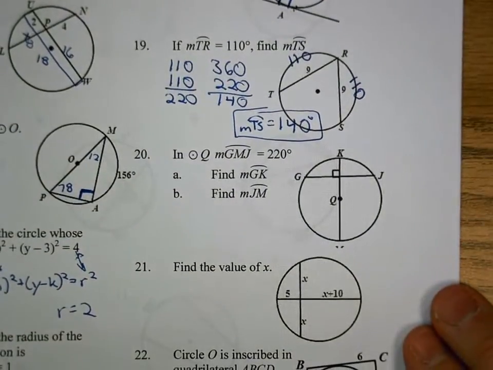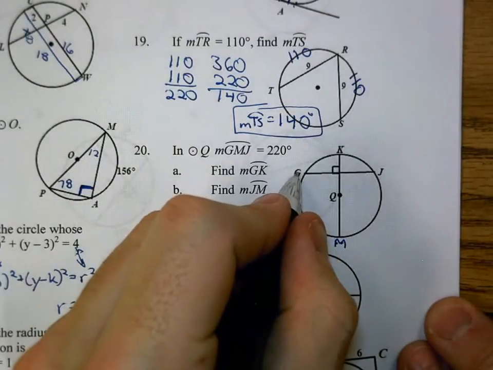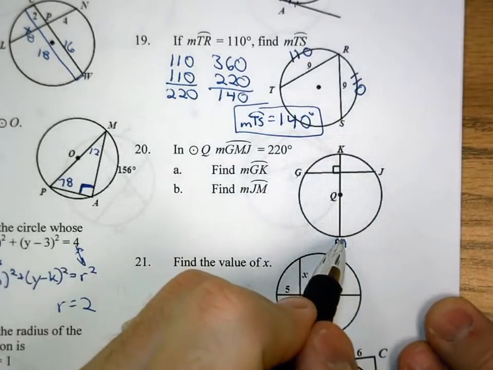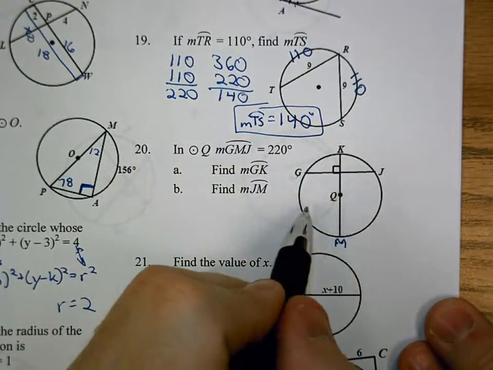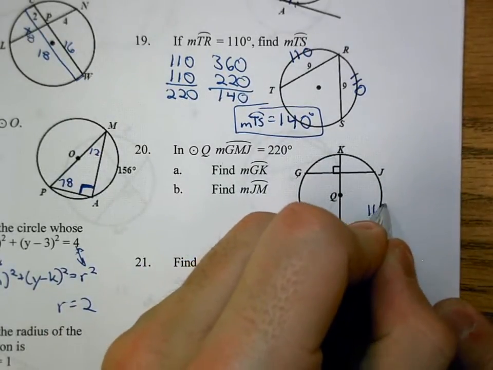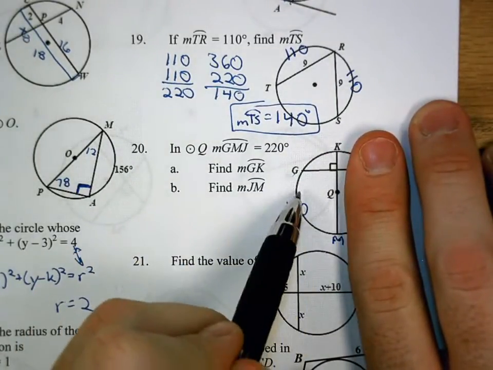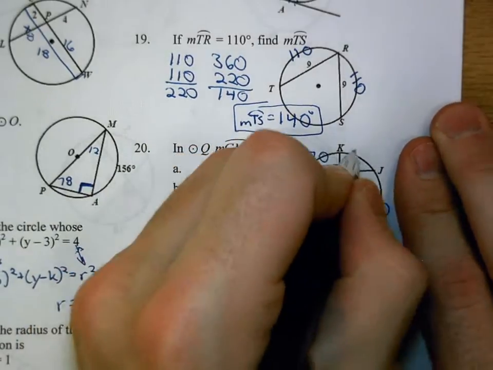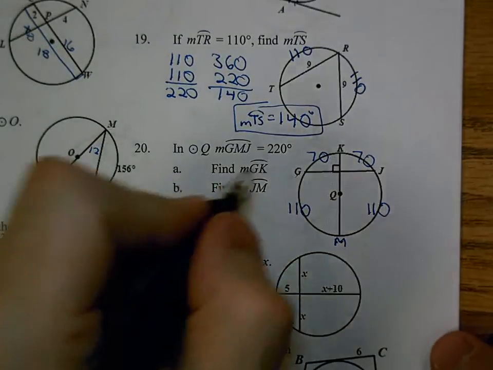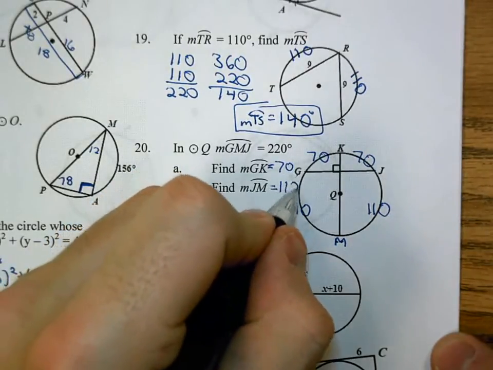In number 20, we're looking at GMJ is 220 degrees all the way around here. Now, KM is the diameter. That actually cuts the circle in half. So 220 is actually cut in half also, so we know that this is 110 as well as this is 110. Now on this left side of the circle, I have 110 already, which leaves 70 up here, and we'll also get 70 up there. So now I've actually filled them in. I can find the parts that I need. GK, this is what we found, 70. JM would be 110.